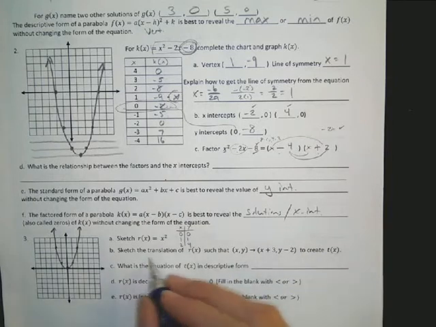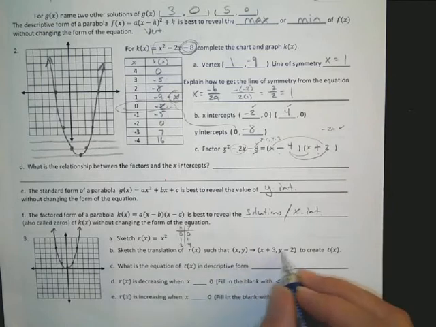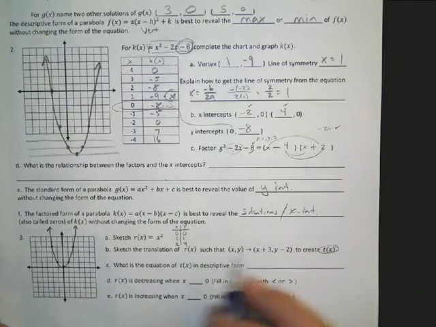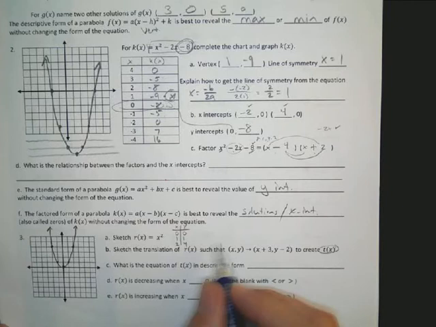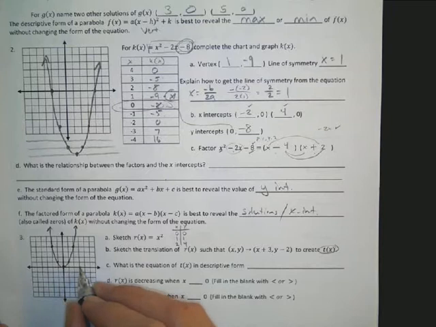Then it says to sketch the translation such that (x, y) becomes (x plus 3, y minus 2) to create t of x, which is what I'm making here. So what we want to do is, every value of x, we're going to add 3 to it, and every value of y, we go down 2. So for my first one, if x was 0, I go over 3, 1, 2, 3, and I go down 2, 1, 2. So my new minimum value is right there at 3, comma, negative 2.